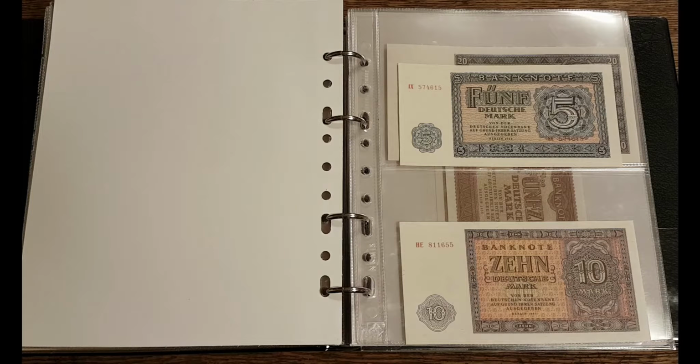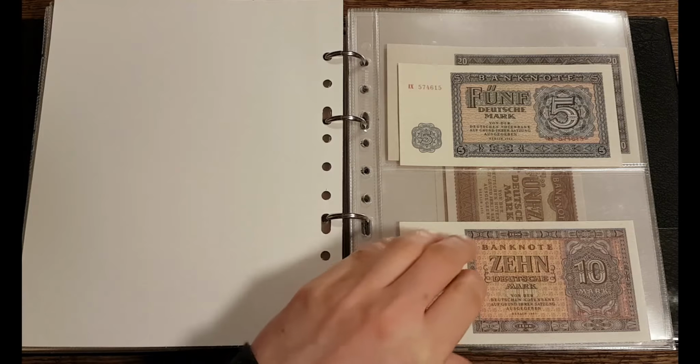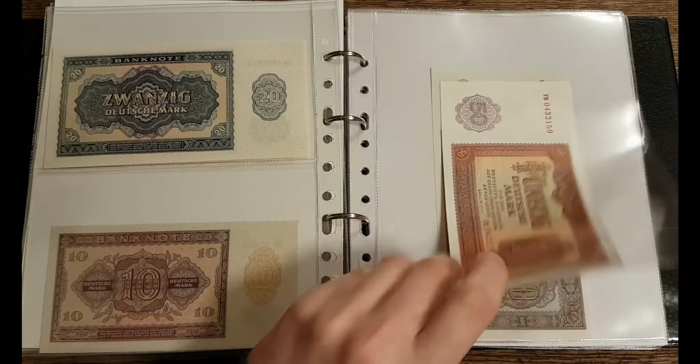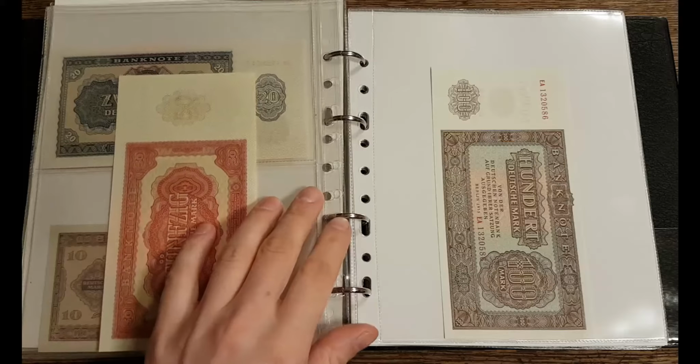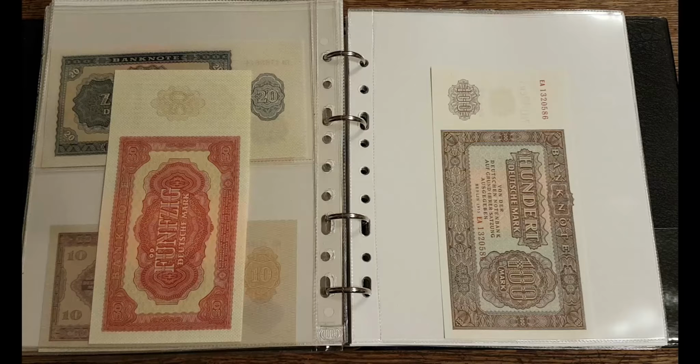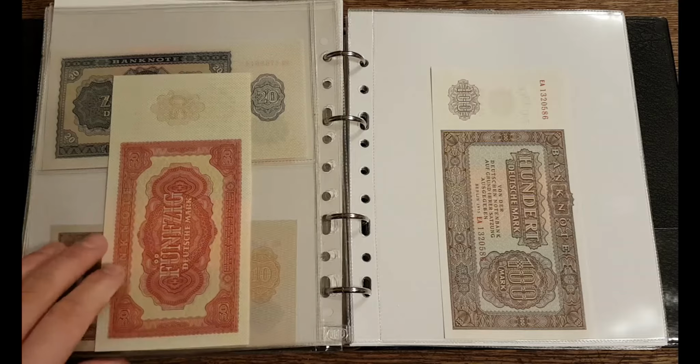This first series of banknotes come in 5 different denominations: 5, 10, 20, 50 and 100 Deutsche Mark. Deutsche Mark was the official name of the East German currency between 1948 and 1964.